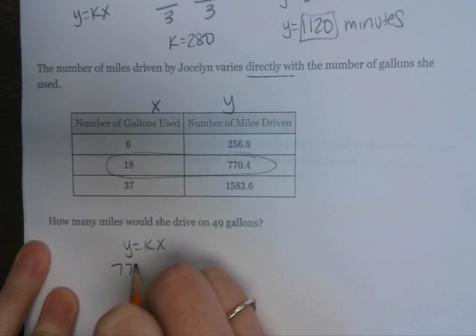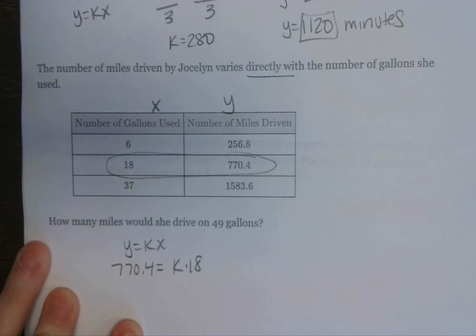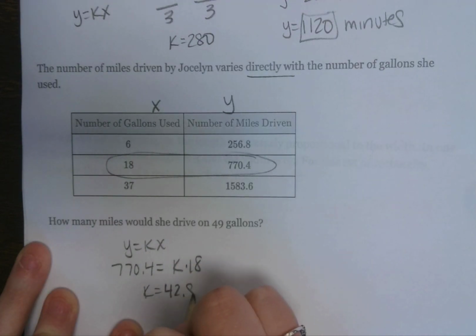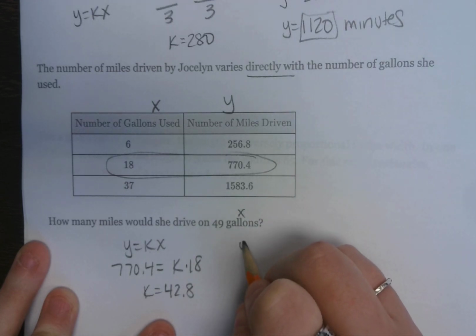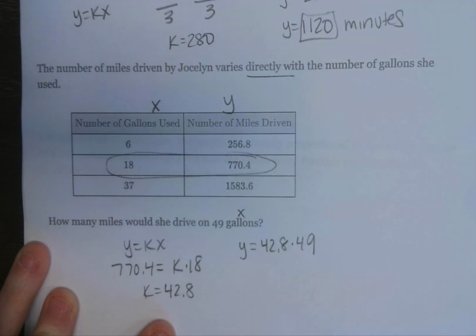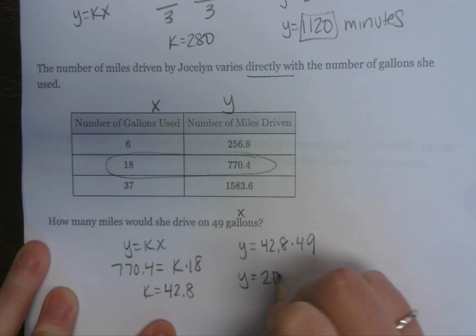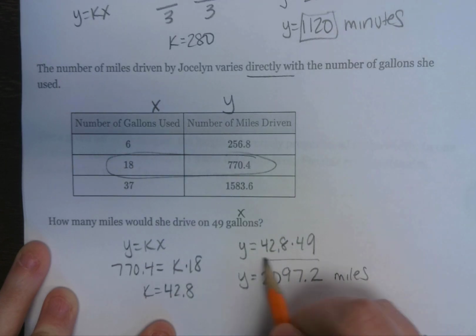So my y is 770.4, my x is 18. So if I divide that in the calculator, 770.4 divided by 18, I get 42.8. So then for 49 gallons, this is my new x, y equals 42.8 times 49. And I would have my answer.